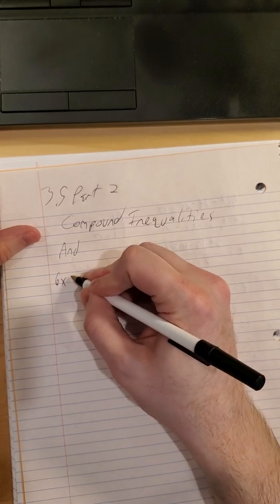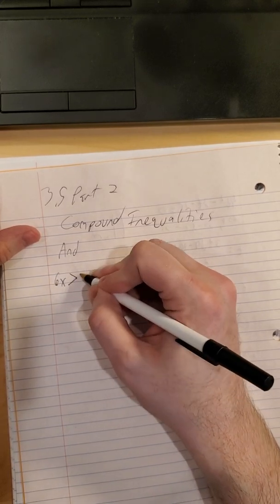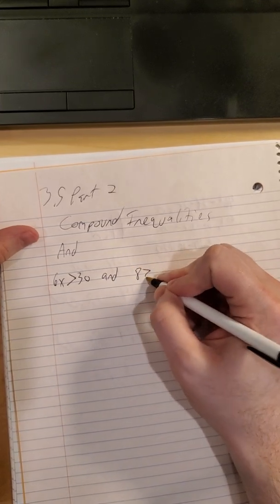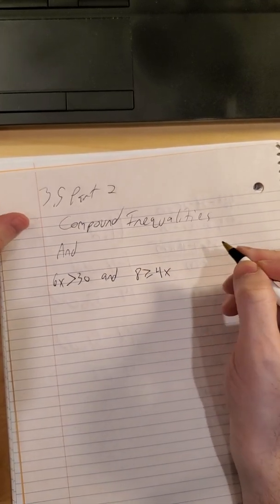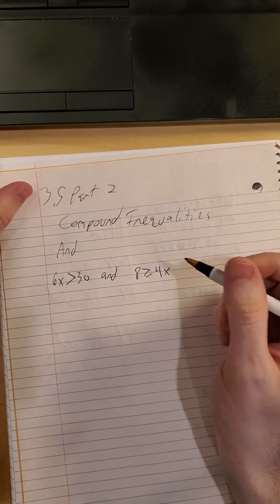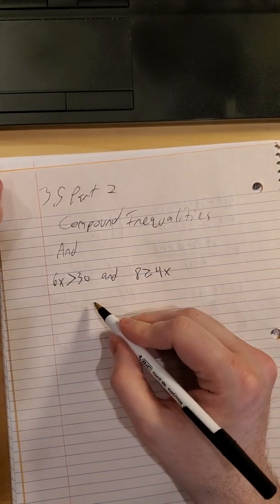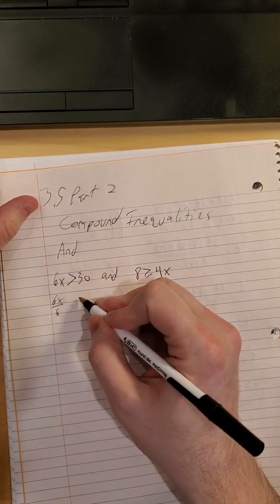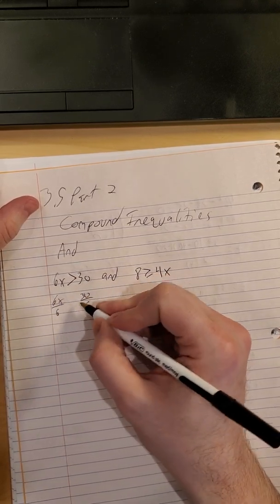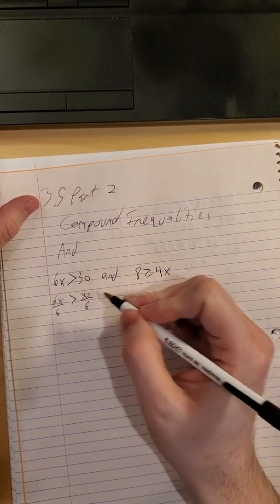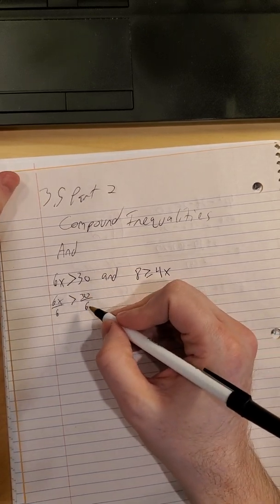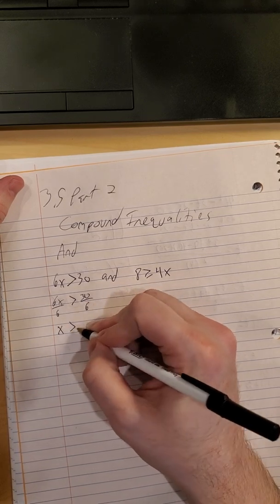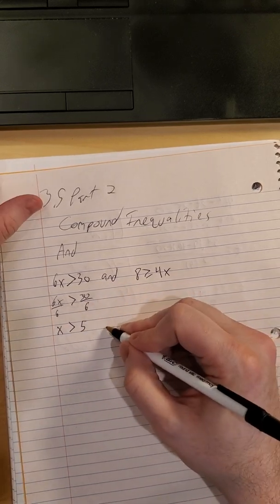So 6x is strictly greater than 30 and 8 is greater than or equal to 4x. So we'll start by just solving these individually. So the first one, I'm dividing both sides, but it's by a positive, so my inequality symbol stays pointed the same direction. And 1 times x will simplify down to x, so x is greater than 5.